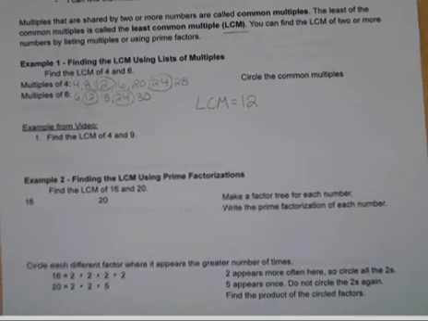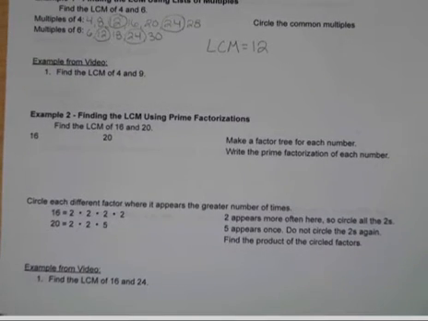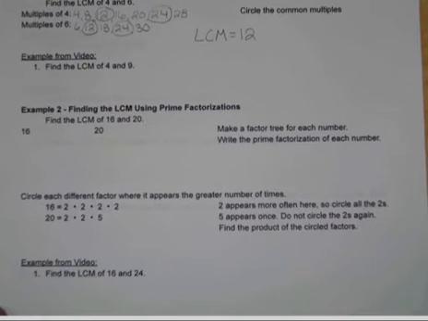All right, on your own, I want you to go ahead and try and find the least common multiple of 4 and 9, and then we'll check that in class. Come back for example 2 when you're ready.